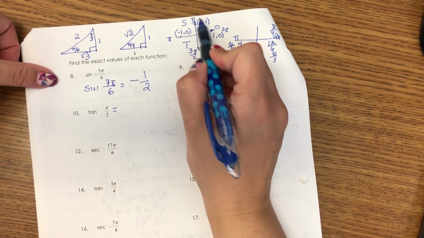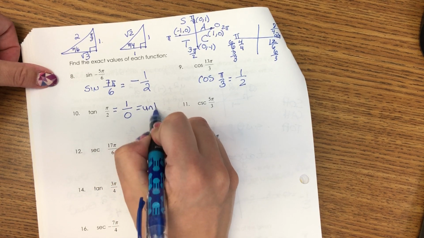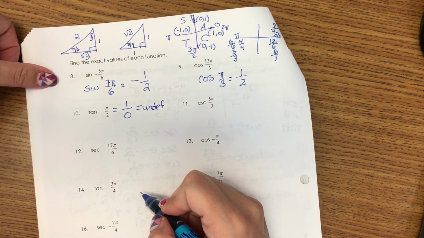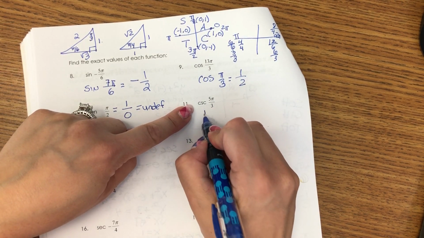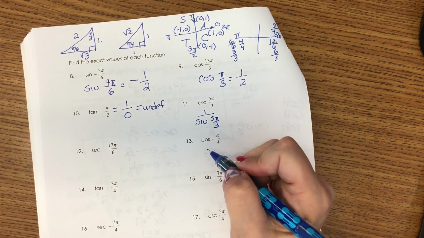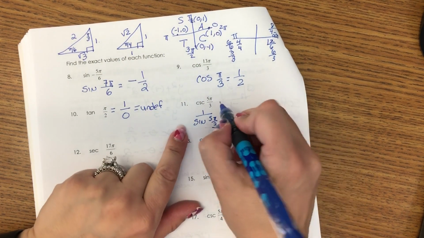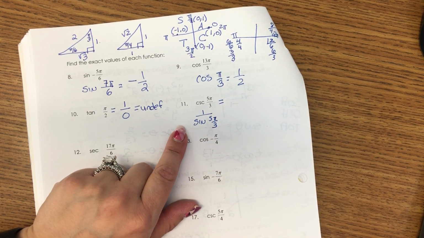Pi/2, that's up here. Tangent is y/x. That's undefined. Okay, cosecant is the reciprocal of sine. So if I find sine of 5 pi/3, I can take the reciprocal, to get my answer.